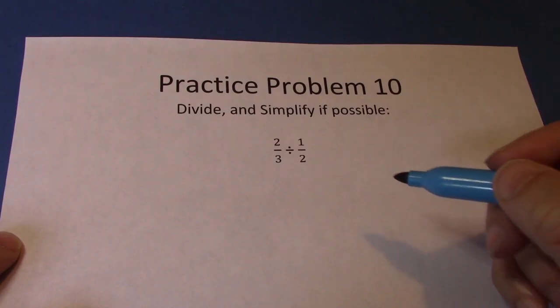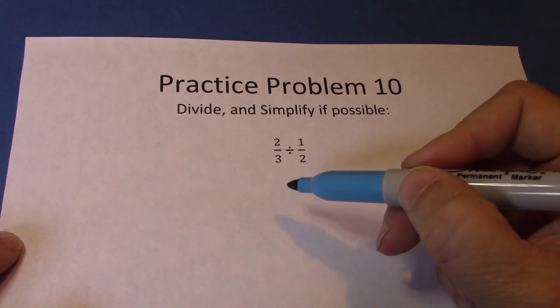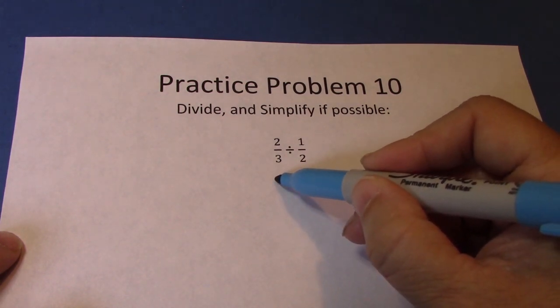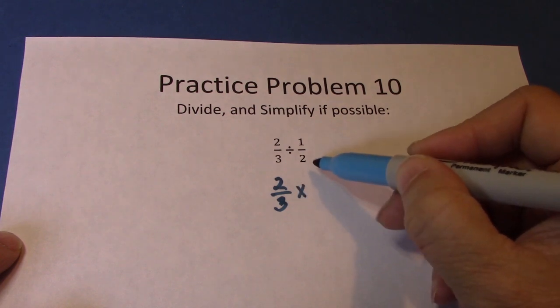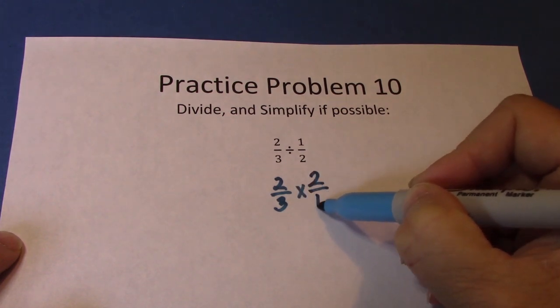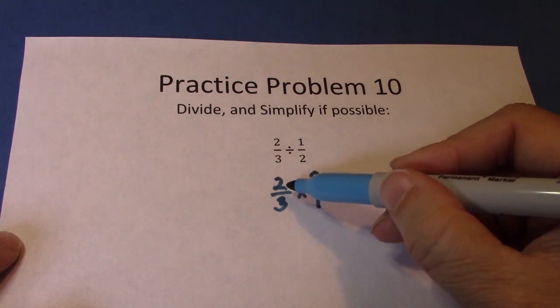3/4. Problem 10 is dividing fractions. So remember, to divide fractions, you multiply by the reciprocal. You start with just copying down the first number first, change the division to multiplication, and the reciprocal is turning this one over on its head, flipping it over.